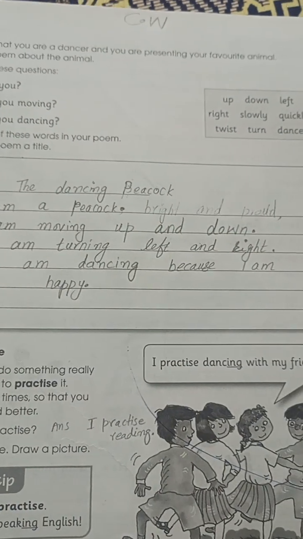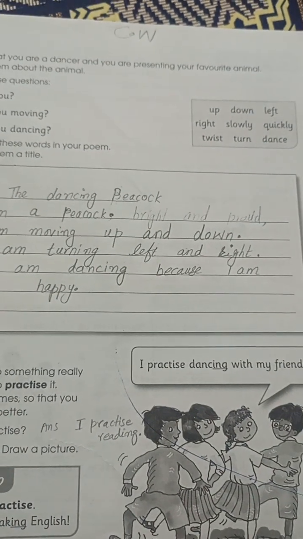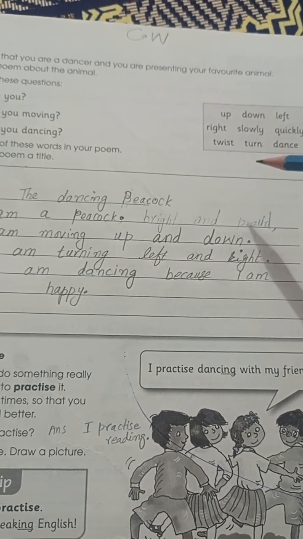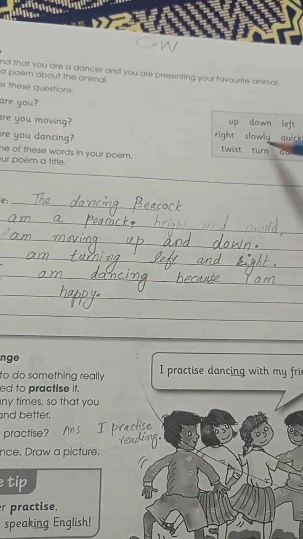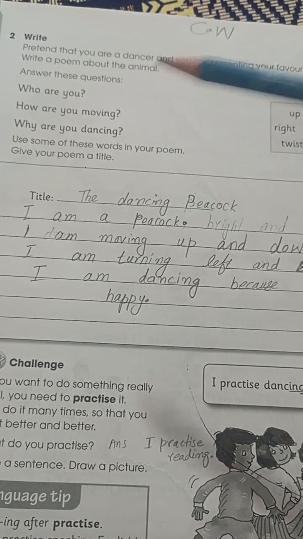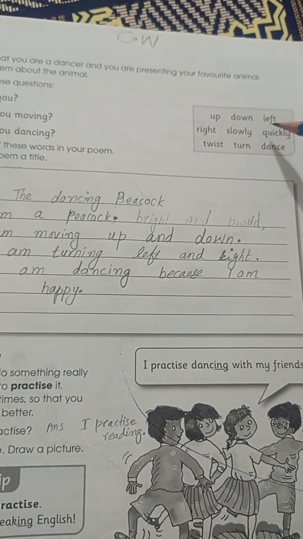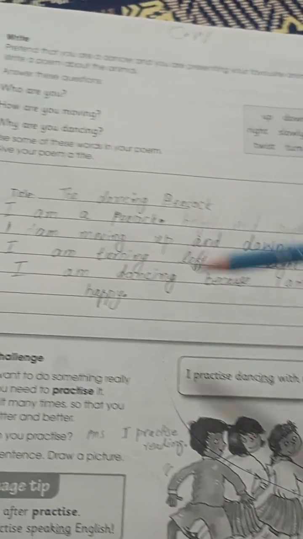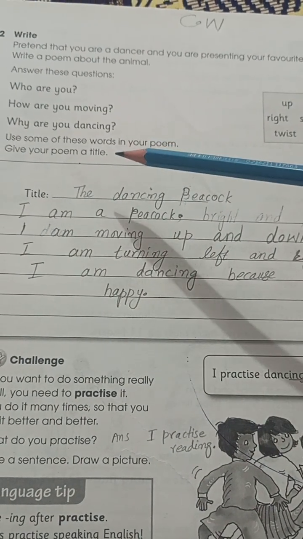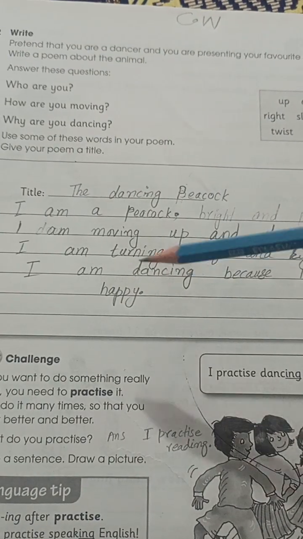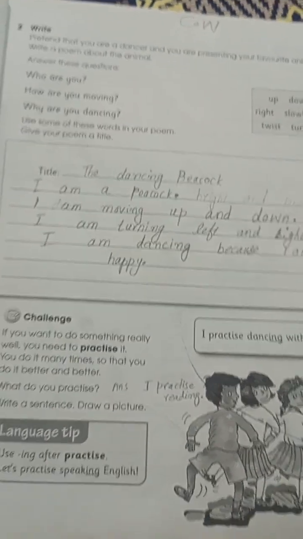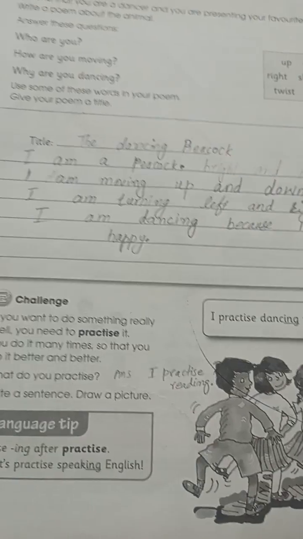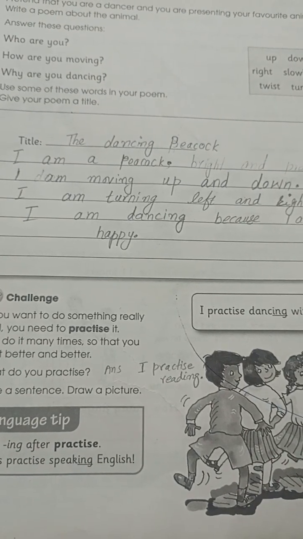So here is the vocabulary words, vocabulary box. So you can take help from there. How are you moving? I am moving up and down. How am I turning? Left and right. Left and right is also here. Okay. Why are you dancing? So you have to mention the reason. I am dancing because I am happy. So you can write I am dancing because today is my birthday.